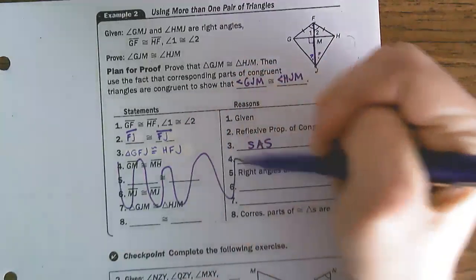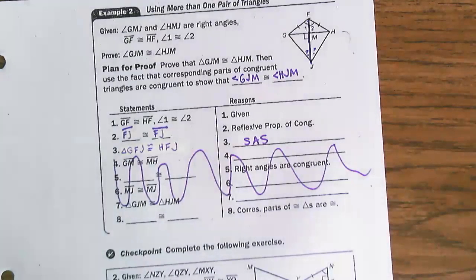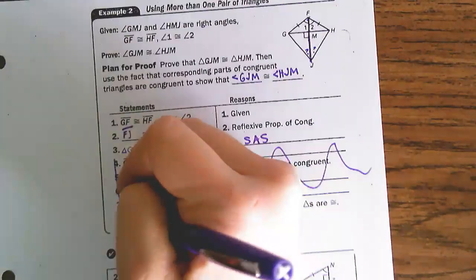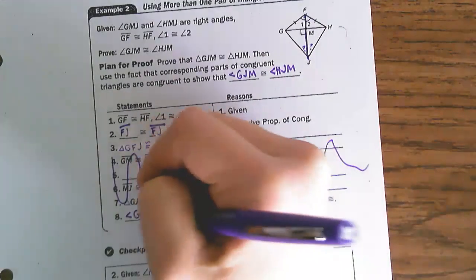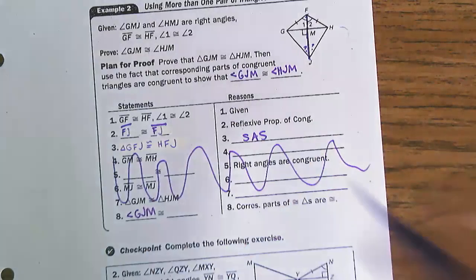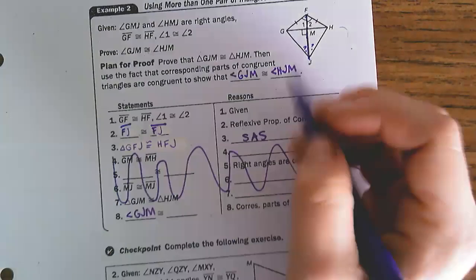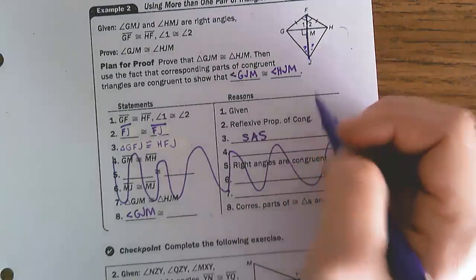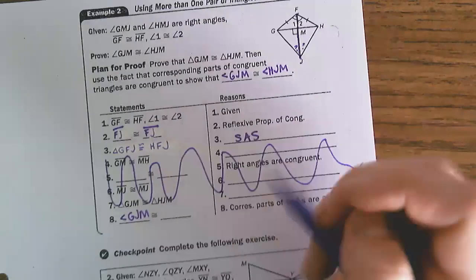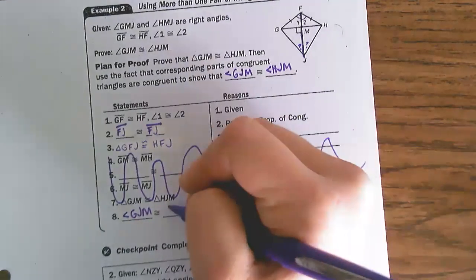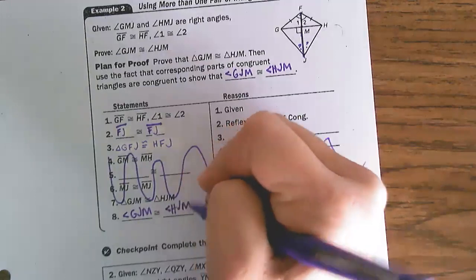Yes, all of that is unnecessary. So because corresponding parts of congruent triangles are congruent, we've got angle GJM is congruent to angle HJM.